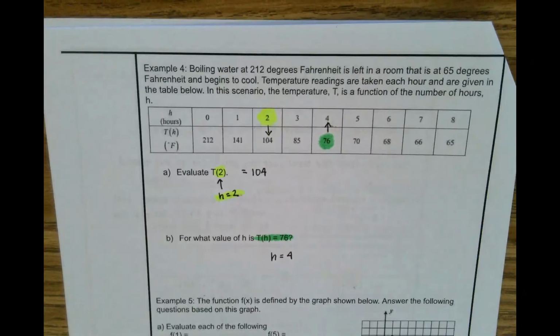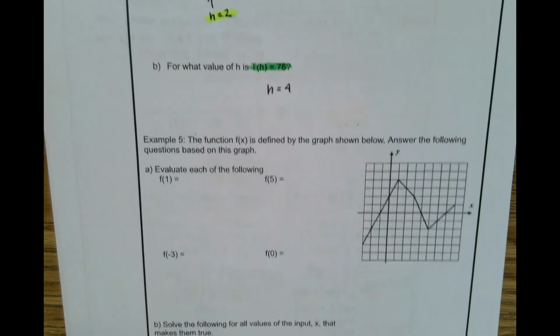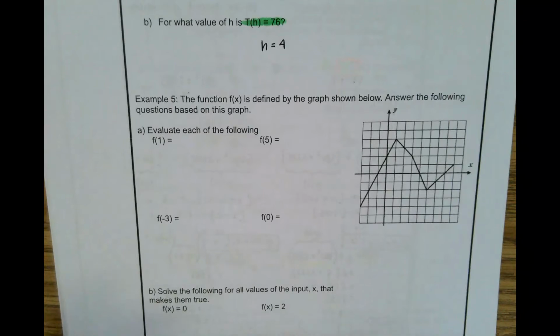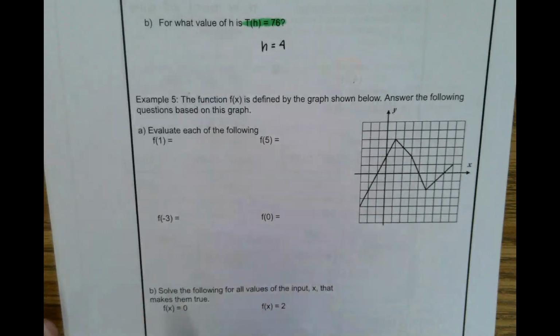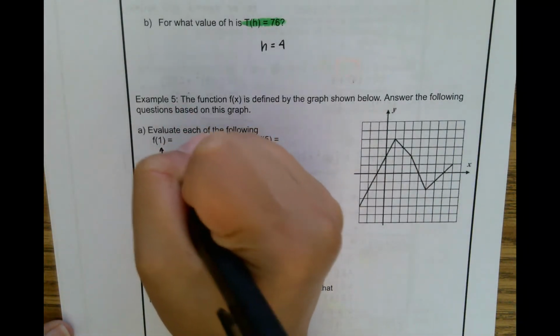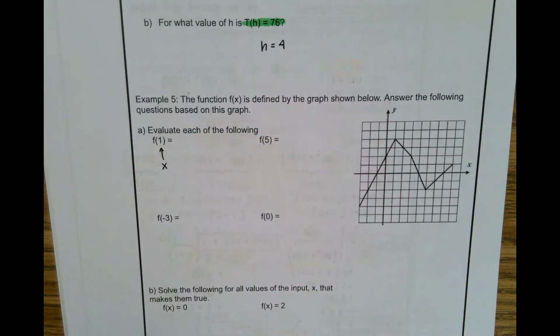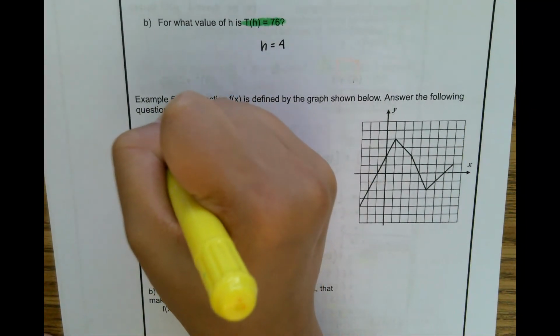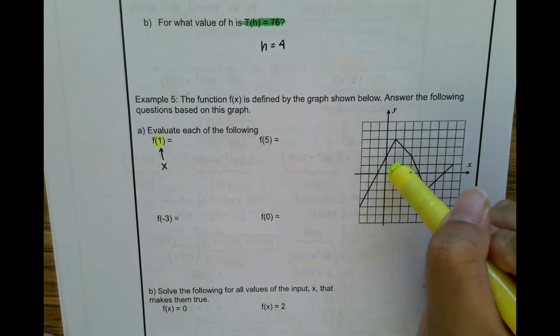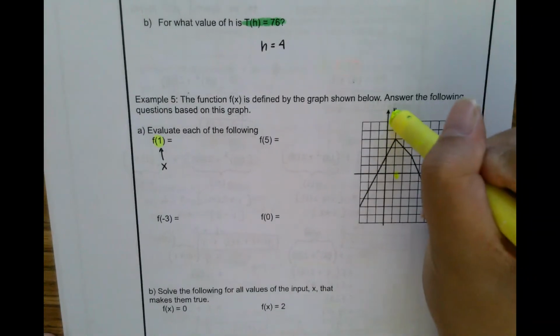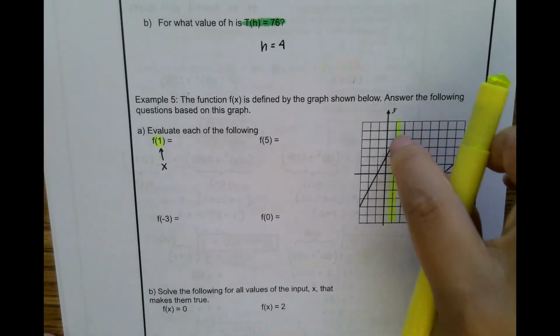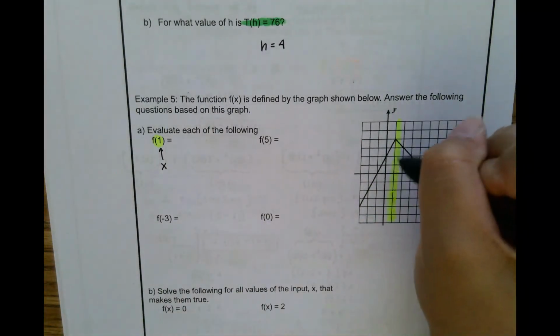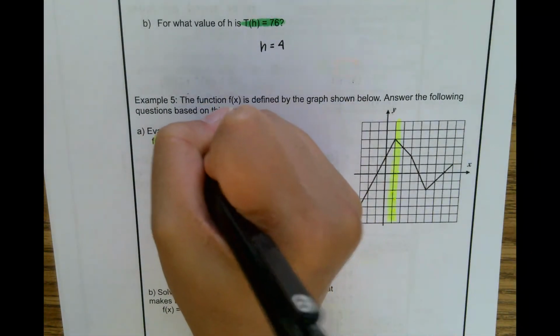Okay. So let's look at the function. Okay, so here, the function is shown by the graph here. We're going to answer the following question. So f of 1. Right, so we want to find what the y value is. Here, the x value is 1. We want to know what y value goes with it. Okay, so let's start here. So x value of 1, that's here. Right, and when I go up, oh, here, this is a y value of 1, 2, 3, 4. So this goes with 4.